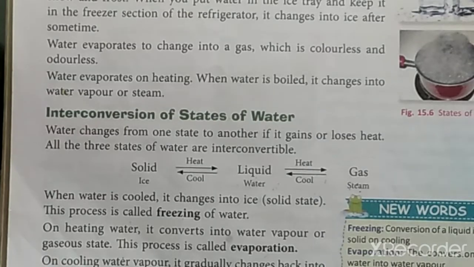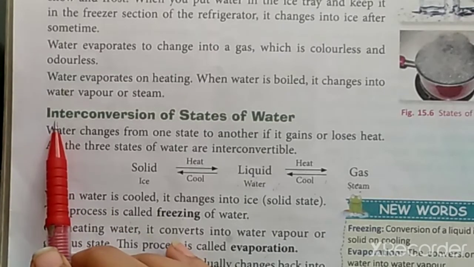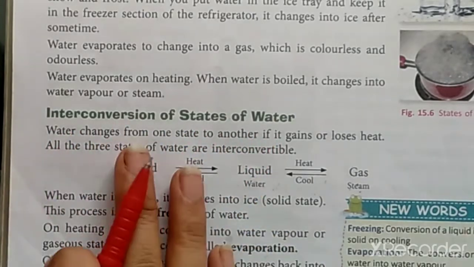Everyone, I welcome you all in science class. Students, today we are going to discuss the next topic of chapter number 15, that is interconversion of states of water.